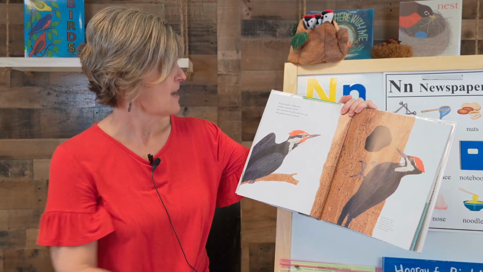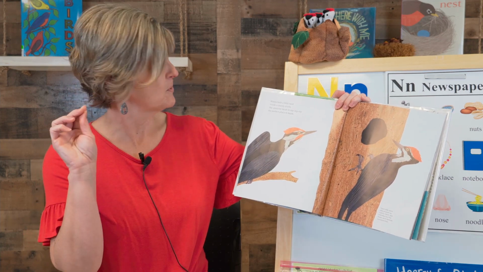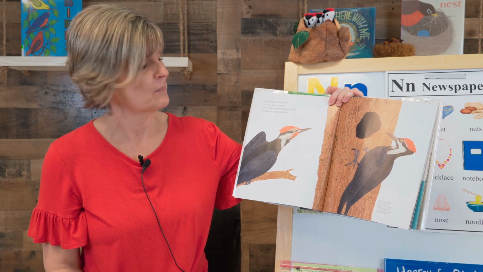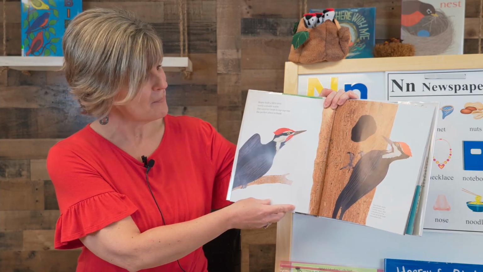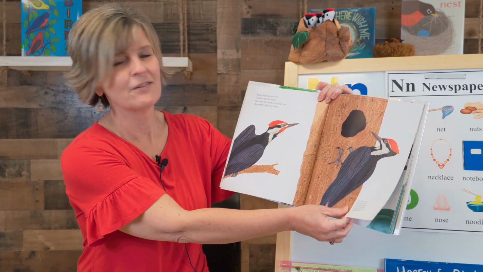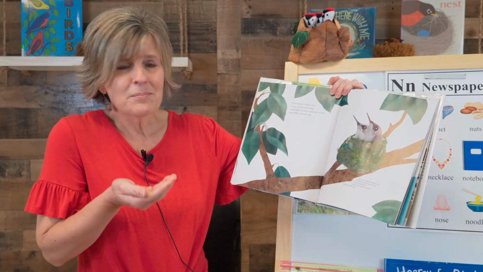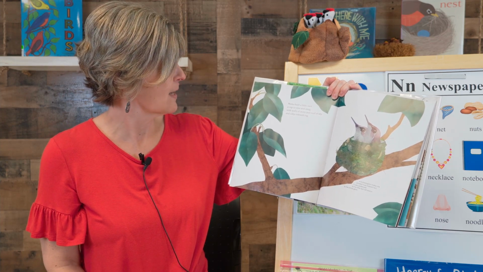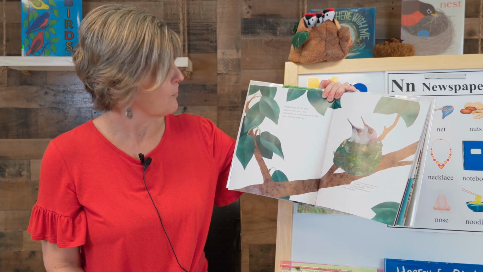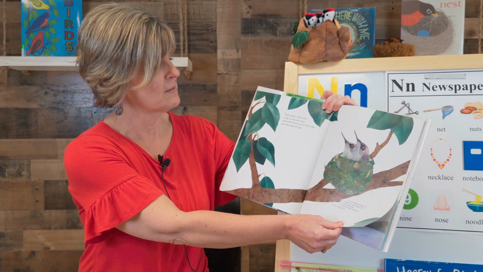Mama built a little nest inside a sturdy trunk. She used her beak to tap, tap, tap, the perfect place to bunk. What are these? These are woodpeckers, yep, and they make a hole in a tree for their nest. Mama built a little nest, a cup so wee and snug, with walls of moss and roof of sky, a silky cobweb rug. These are hummingbirds, and they use spider webs in their nests.